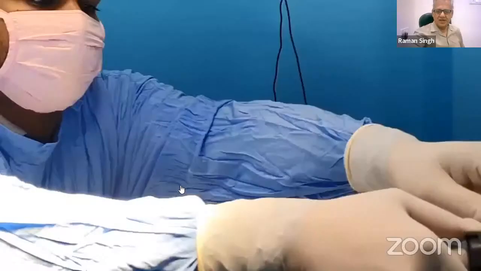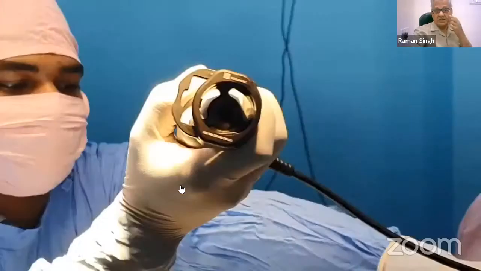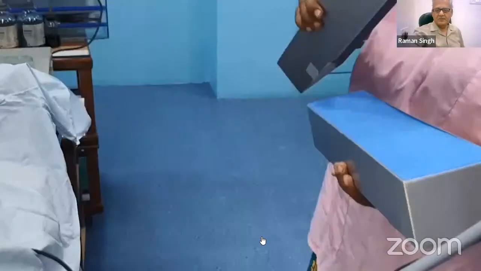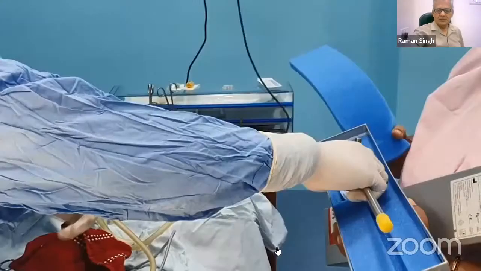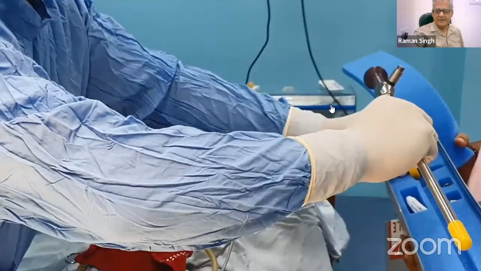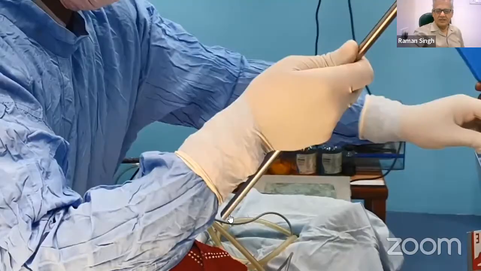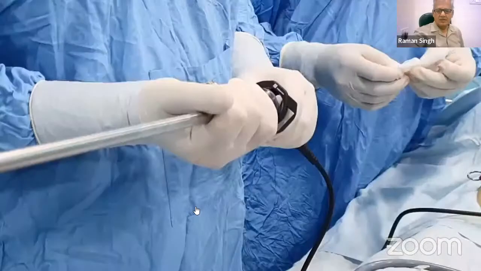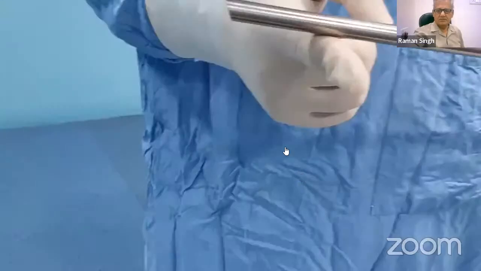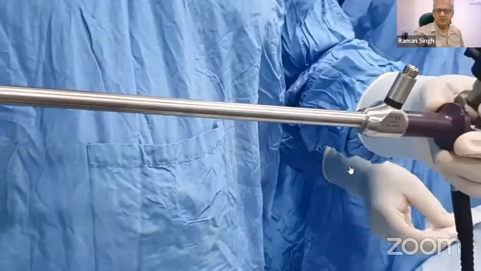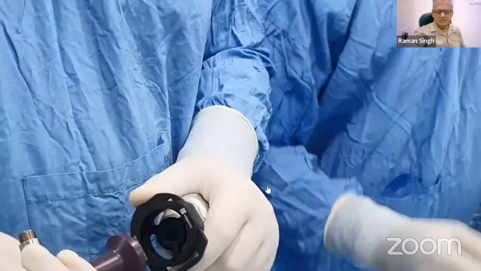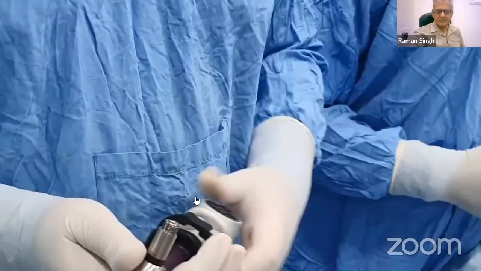Before going to surgery, you should prepare all the instruments and check whether they are working properly or not. So after getting all connections ready and getting all the instruments ready over the operation table, this is the telescope attached with the head, as I said.